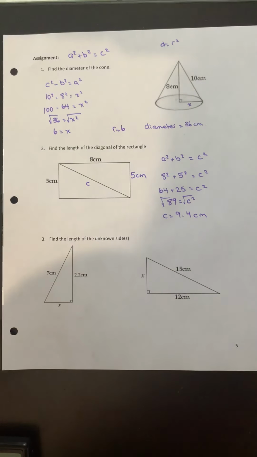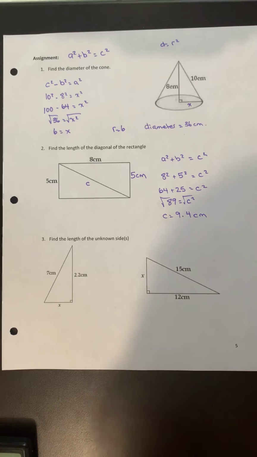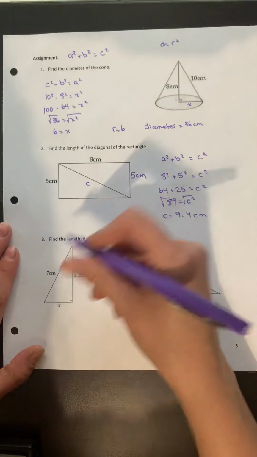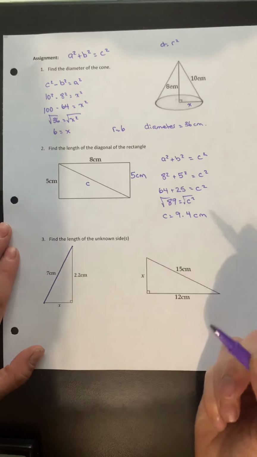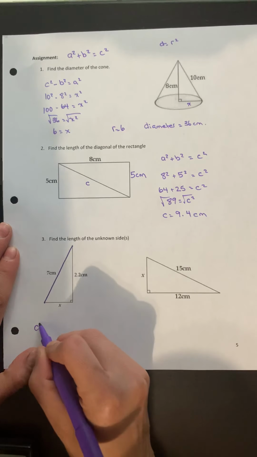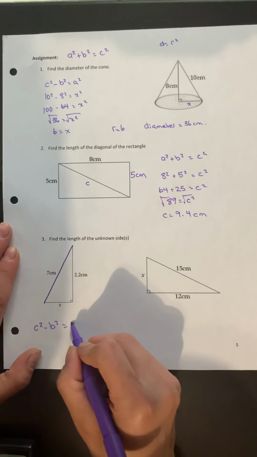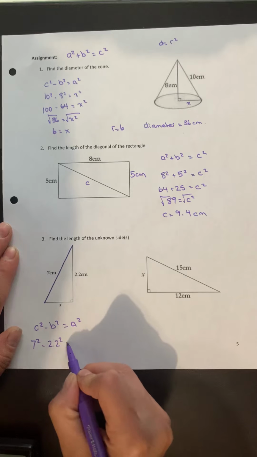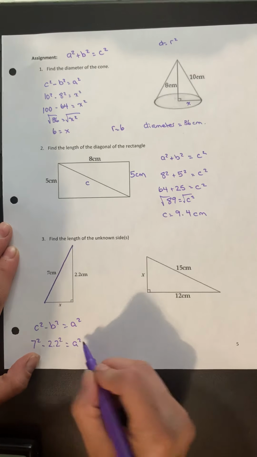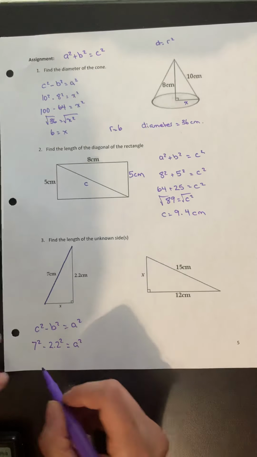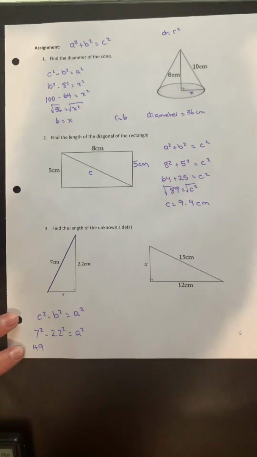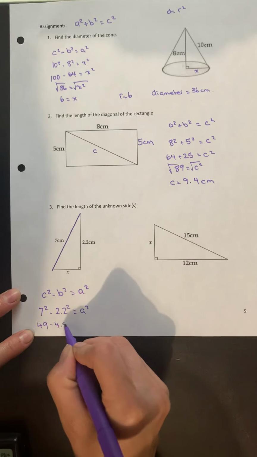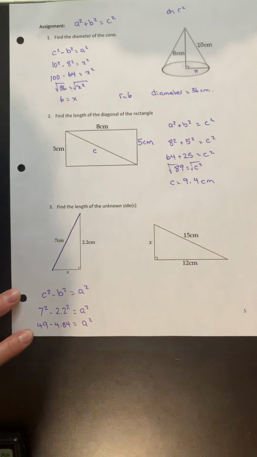Okay, and last but not least, find the length of the unknown sides, because I've got 2 triangles here. Okay, so this is my hypotenuse. Okay, so here I have c squared minus b squared is equal to a squared. Okay, 7 squared minus 2.2 squared is equal to a squared. So 7 squared is 49. 2.2 squared is 4.84 is equal to a squared.